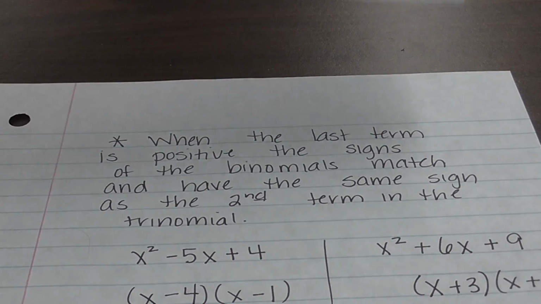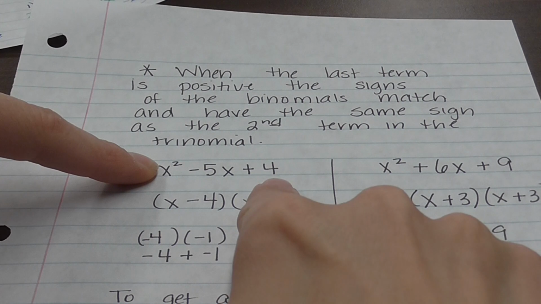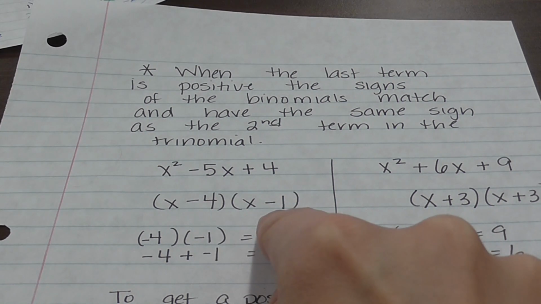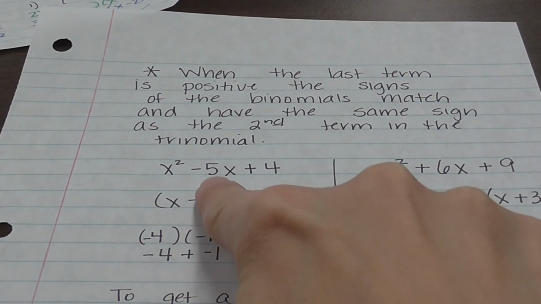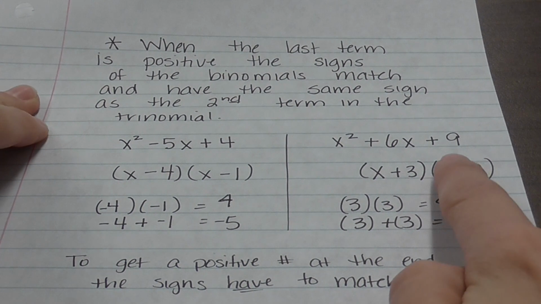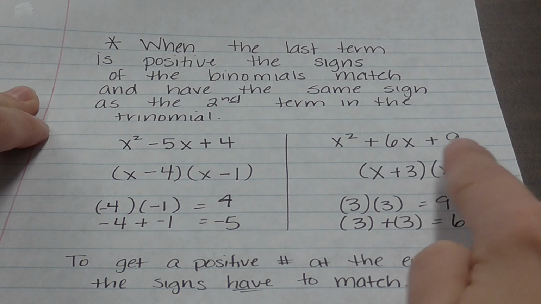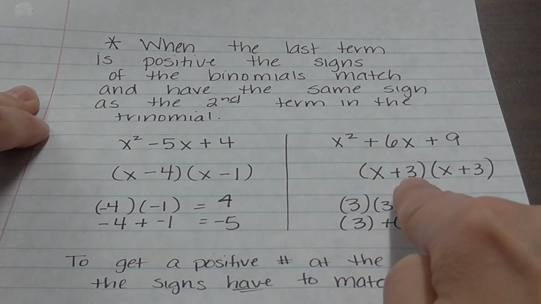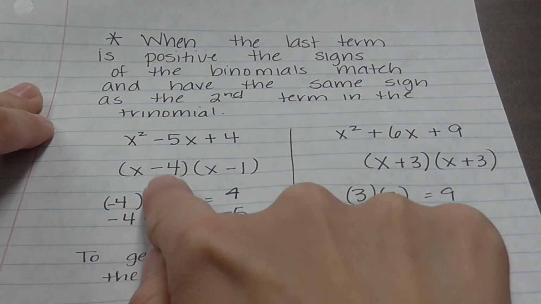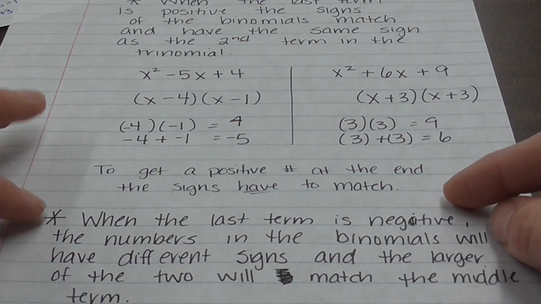When they are both negative, well, here's some more examples of that. Here we go. 4 times 1 multiplies to give me 4, but to get positive, they either both have to be negative or both have to be positive. Well, to add up to equal negative 5, they would both have to be negative. Here, I get positive 9. Well, positive 3 times positive 3 equals positive 9, and since I add up to get positive 6, same sign, and it's that middle sign right there. To get a positive at the end, the signs have to match.